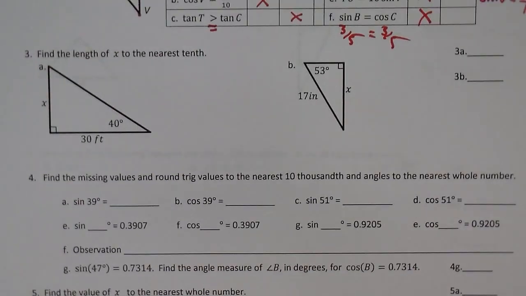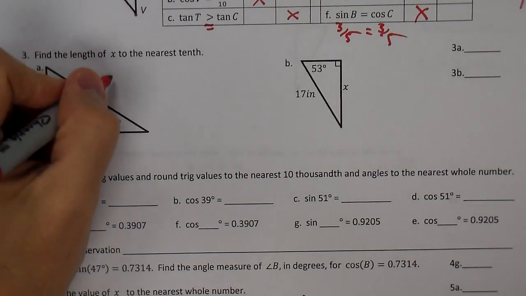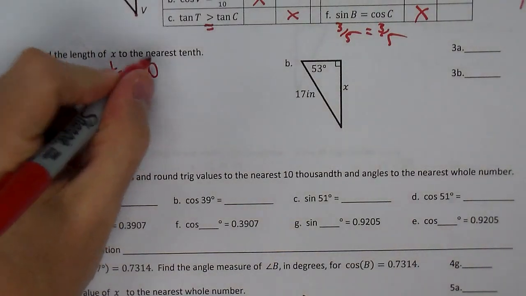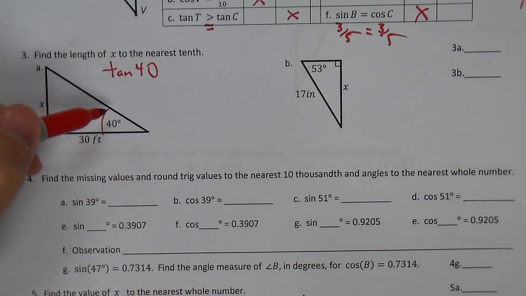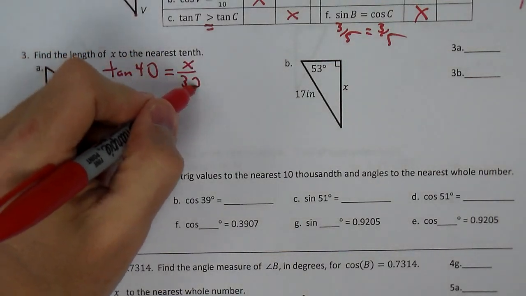Number 3, find the length of the side x to the nearest tenth. So I notice here I have an angle and I have two sides. I need to first figure out which trig ratio I'm going to use, and it's going to be tangent because it's opposite and adjacent, and I don't know the hypotenuse. So my opposite is x, my adjacent is 30.